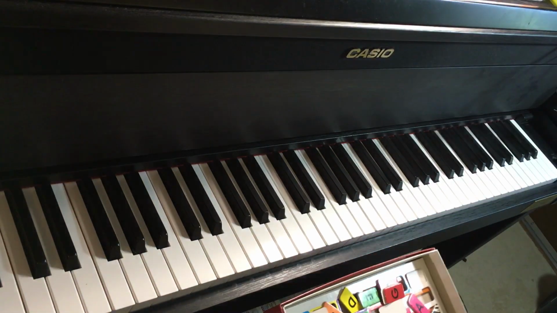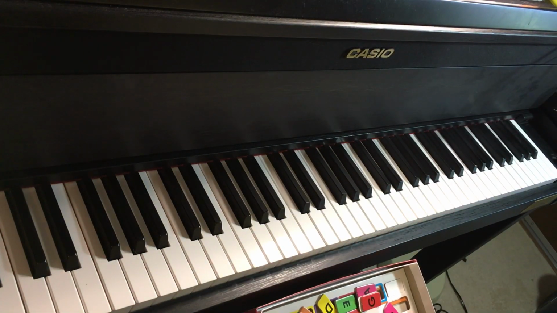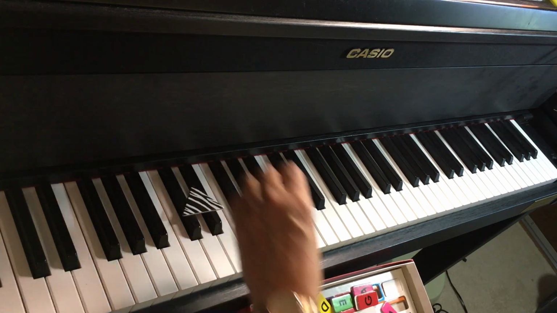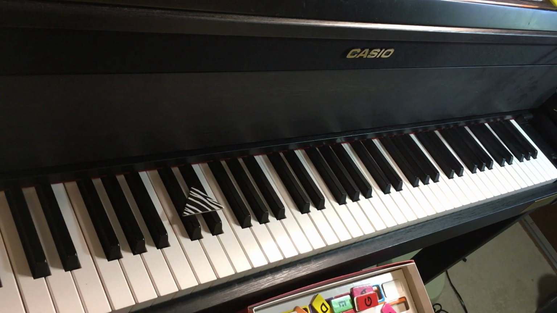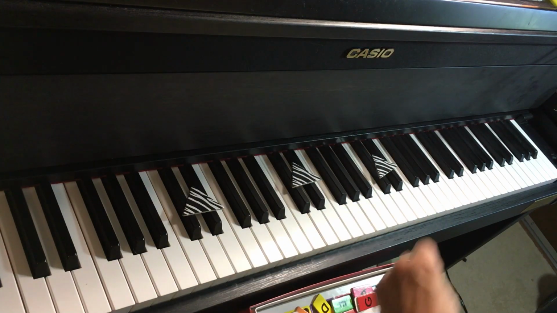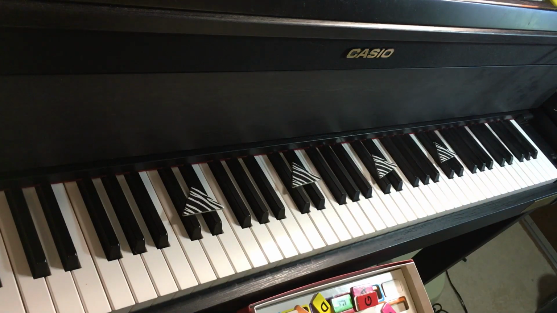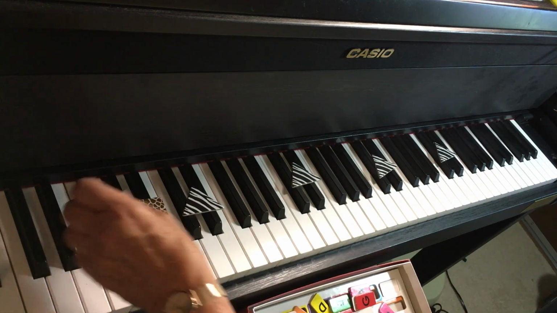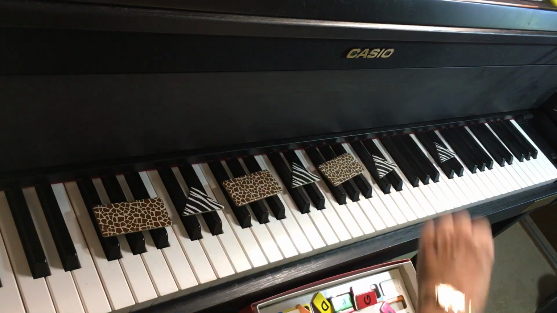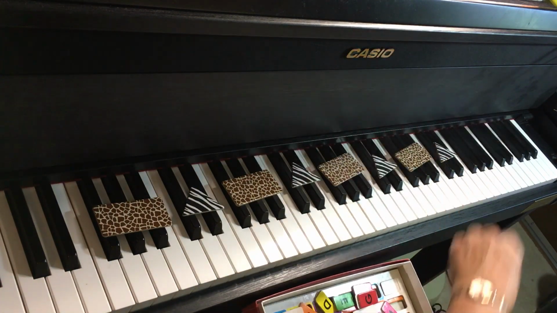This is just a little video on introducing you to the piano keyboard. So you'll notice that we have groups of 2 black keys, and we have groups of 3 black keys. 3 black keys, 3 black keys, 3 black keys.